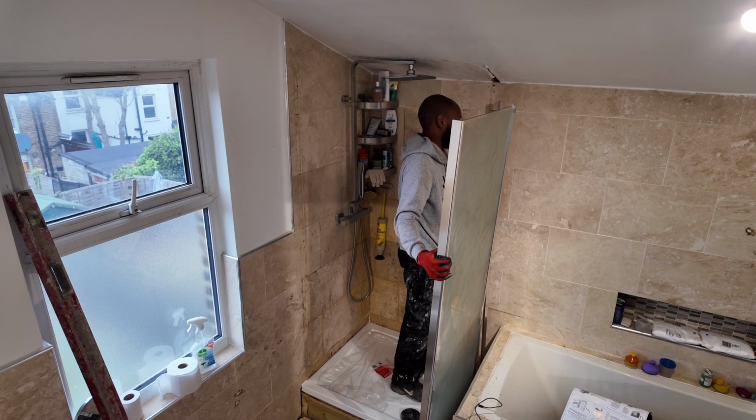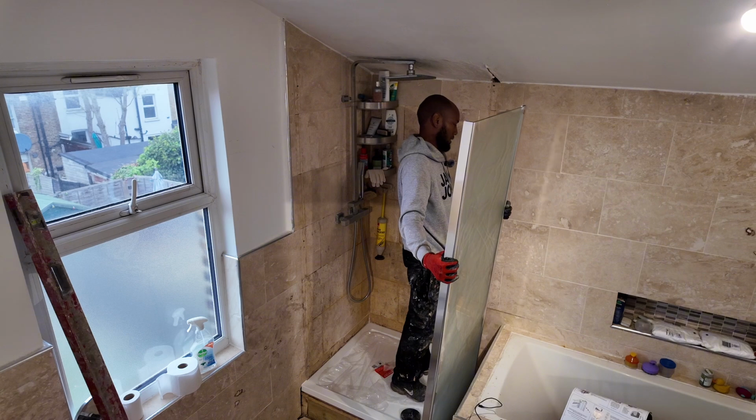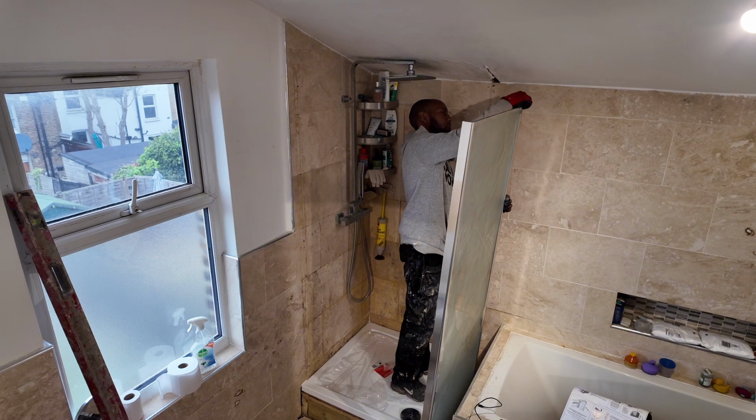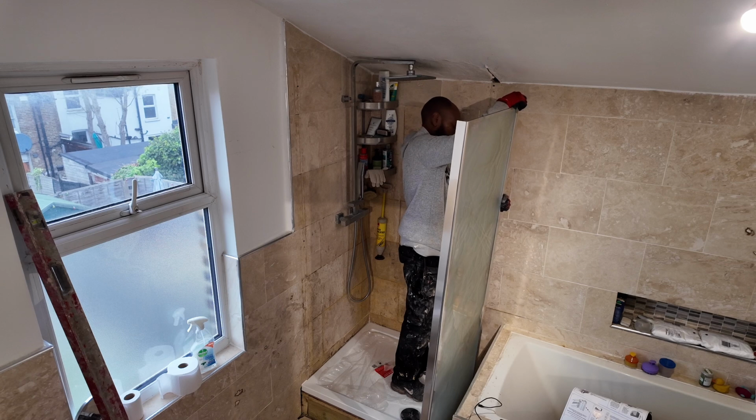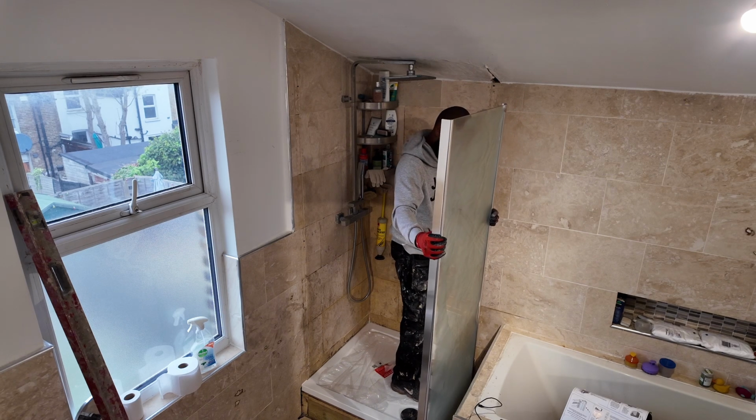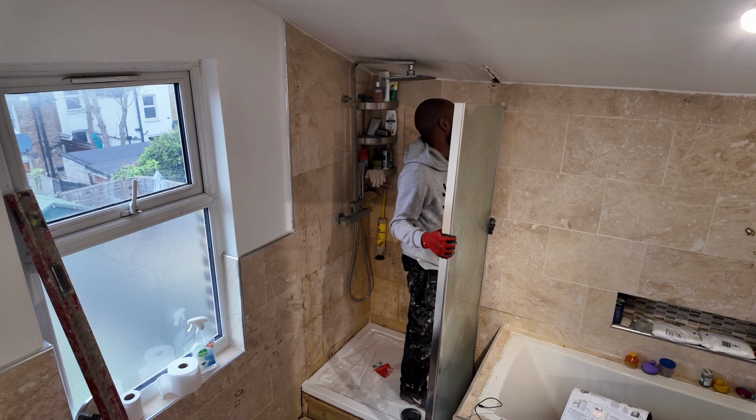What I'm going to have to do is put this profile in first and see if I can slot the whole thing into the ceiling at the same time, and then I'll have to drill it and screw it. So let's see if we can do that.